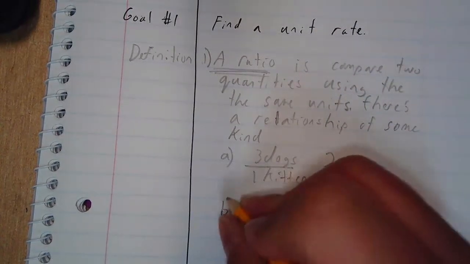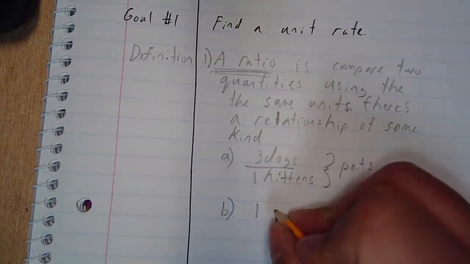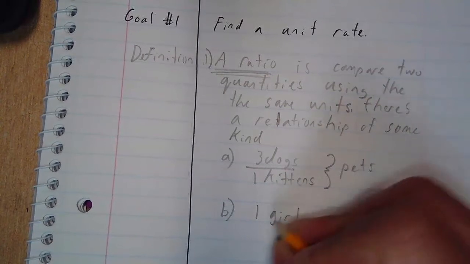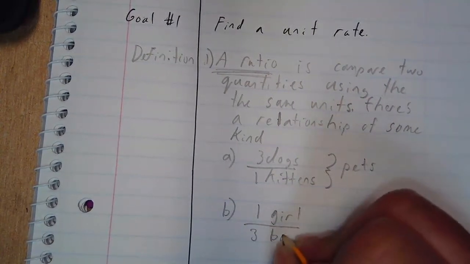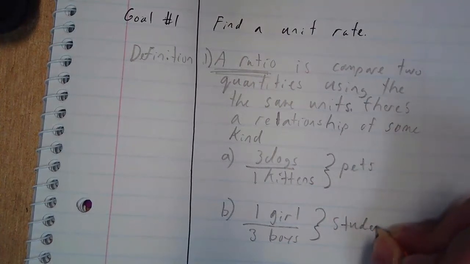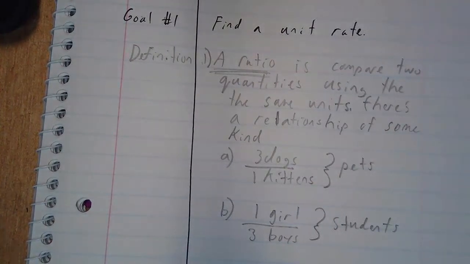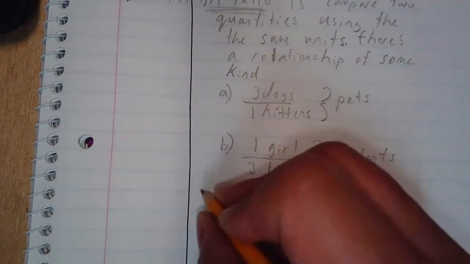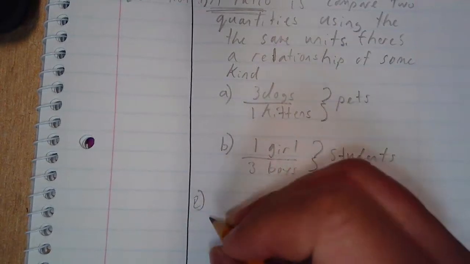Another example would be 1 girl for every 3 boys. Again, you could be talking about students. But it comes down to the same kind of idea, same unit, same category. All right, but now we're dealing with rate. Okay?